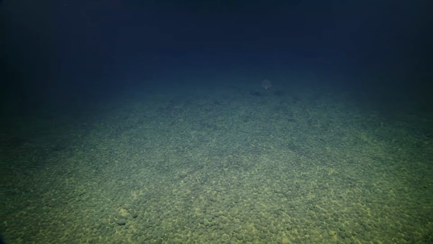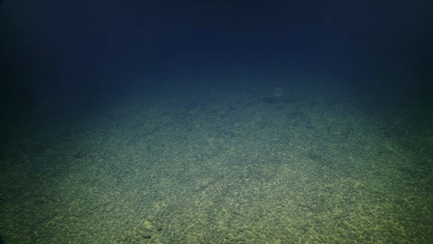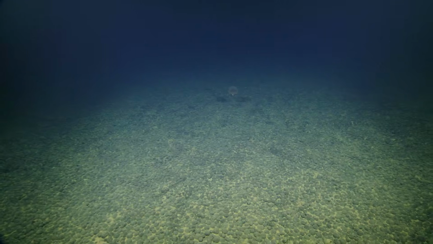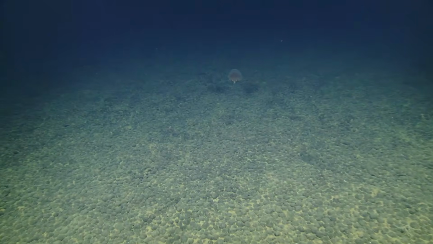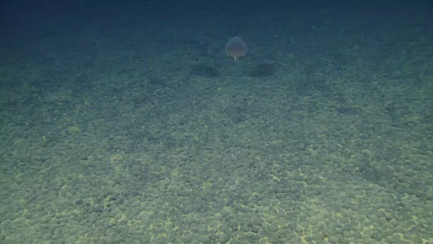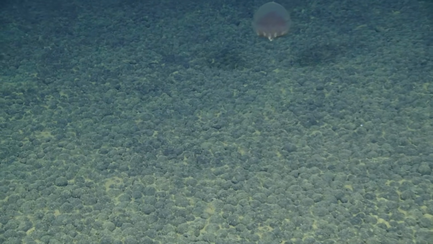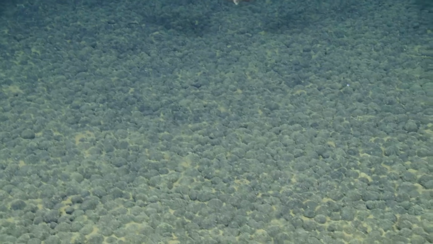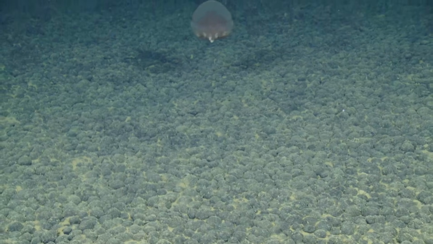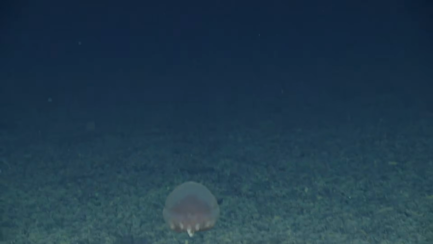Ooh, look at that. Oh, jelly. Peanut butter jelly time. All right, Mikhail, you're going to have to show your zoom skills. Let's go see this. What is it? It's a pretty little jellyfish. Yeah, it's a real jellyfish. It's a scyphozoan. Oh, cool. Deep sea jelly.